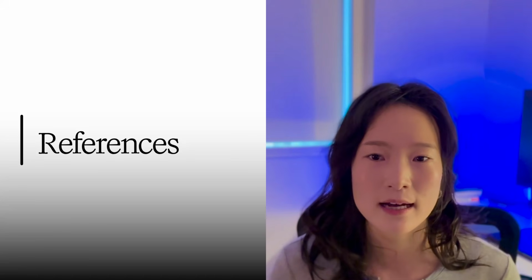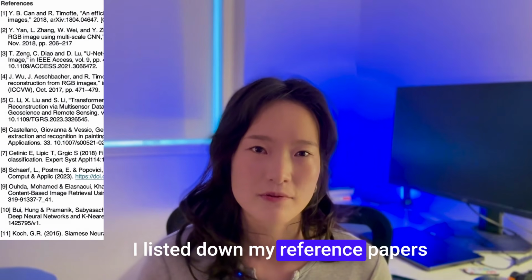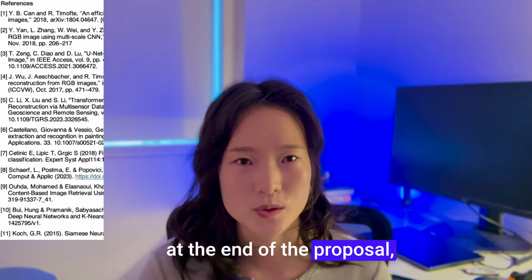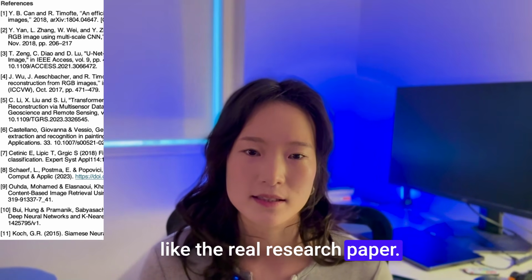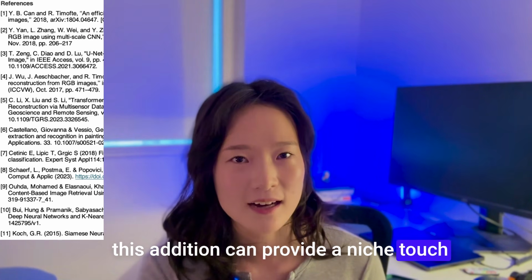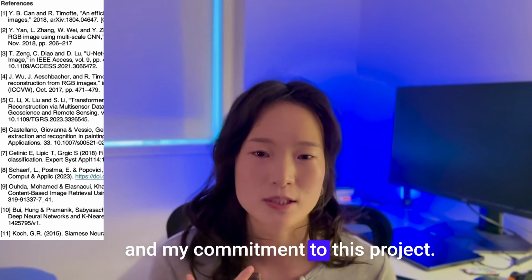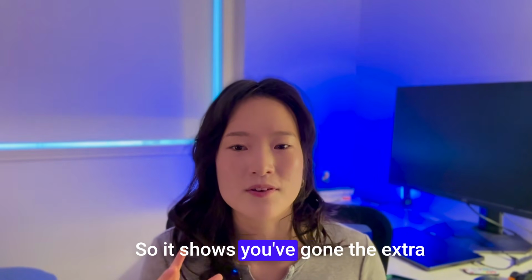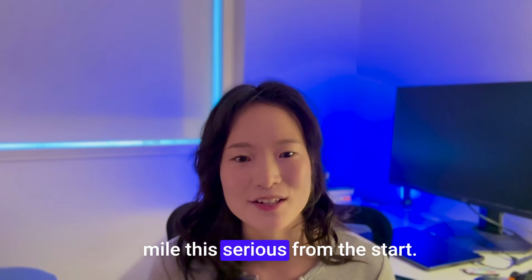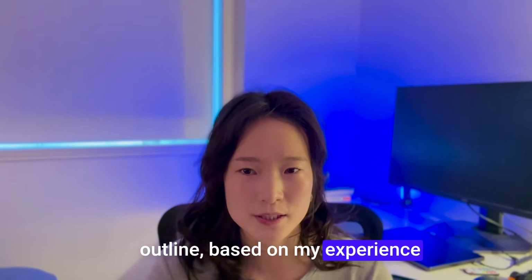The last section is totally optional, but I highly recommend you put it in as references. I listed my reference papers at the end of the proposal, like a real research paper. It is optional, but I believe this addition can provide a niche touch to implicitly demonstrate my preparation and my commitment to this project. So it shows you've gone the extra mile, that you're serious from the start. So this concludes my proposal outline based on my experience.